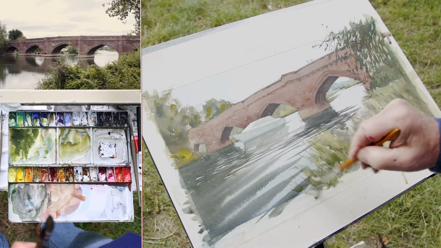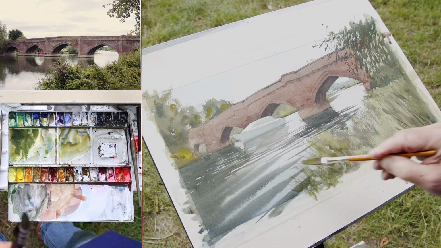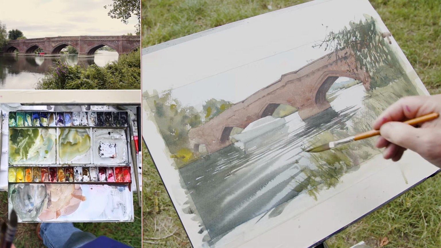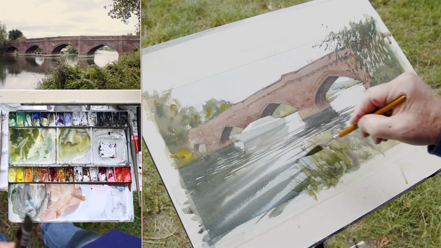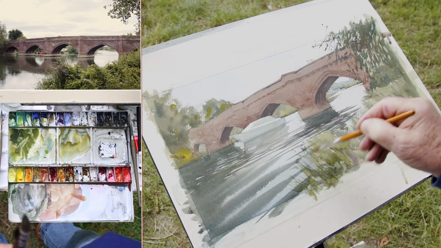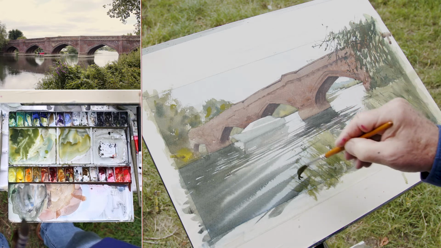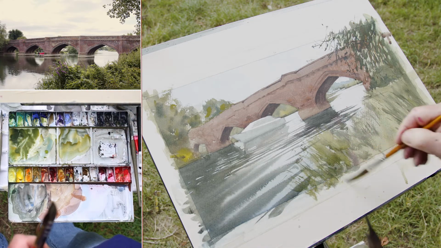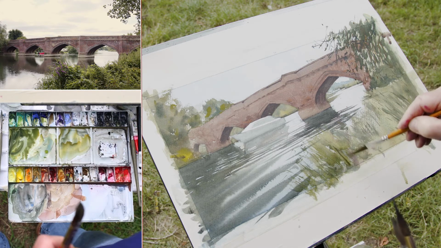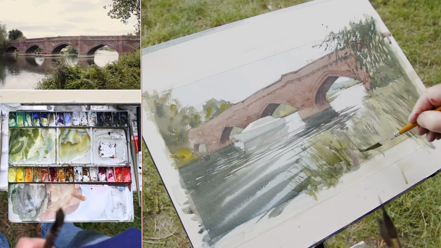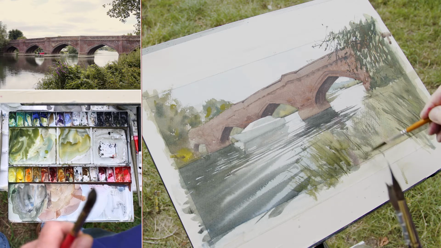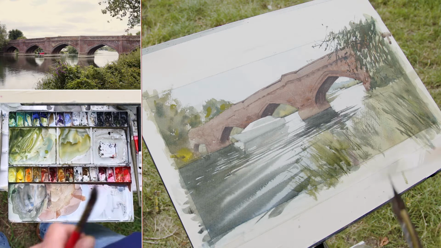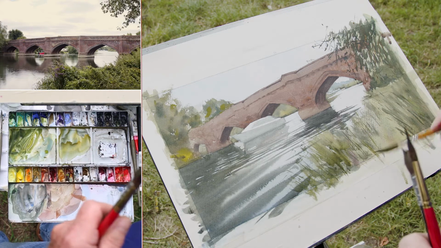Getting some nice soft edges here, and around about here I've got a different type of shape. The brush and the pigment does so much of the work here, and it's best like that.